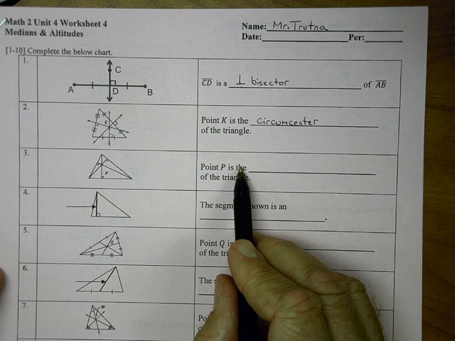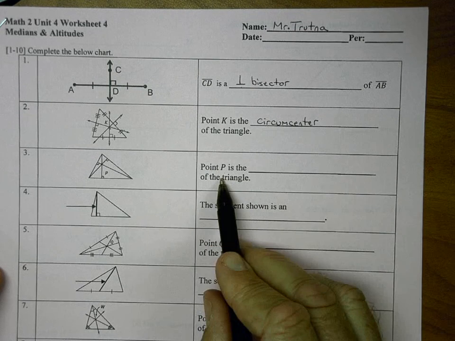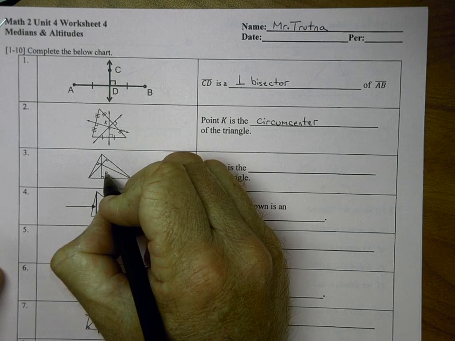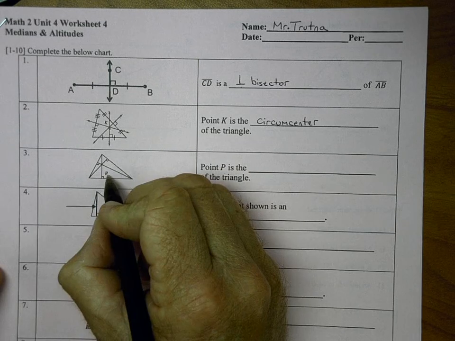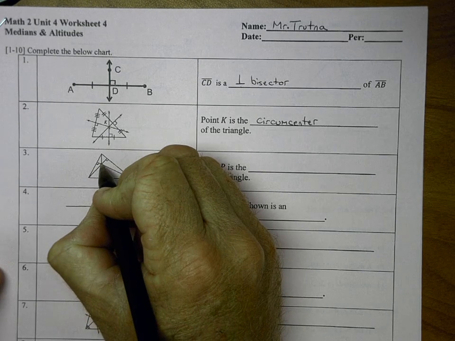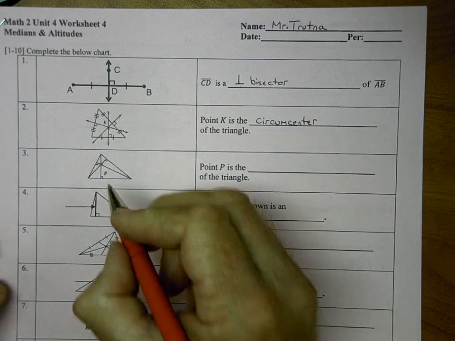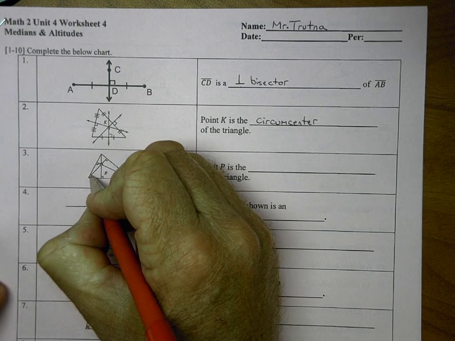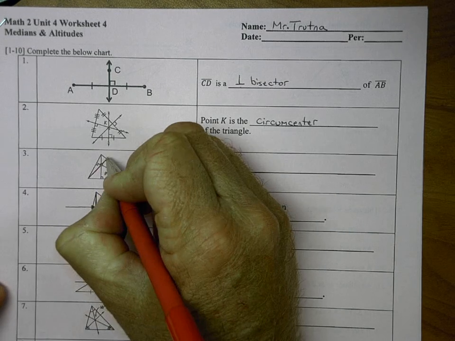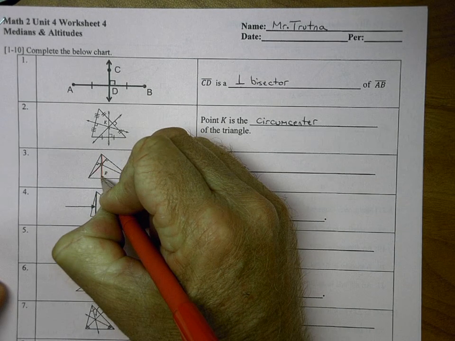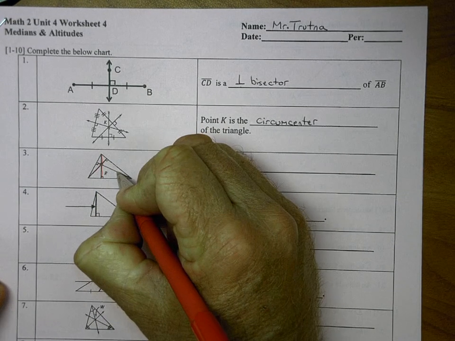Okay, point P is the blank or the what of the triangle. So point P, this is kind of weird because P is off to the side, but we're actually talking about that point right there. You can see that point P is where this line segment intersects with that line segment and intersects with that line segment.